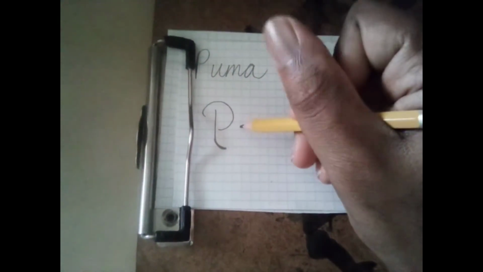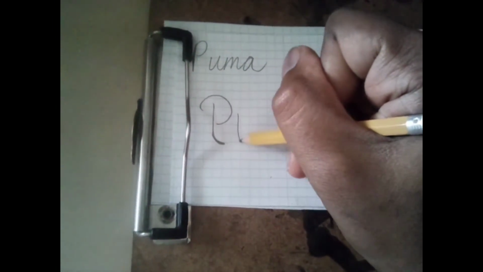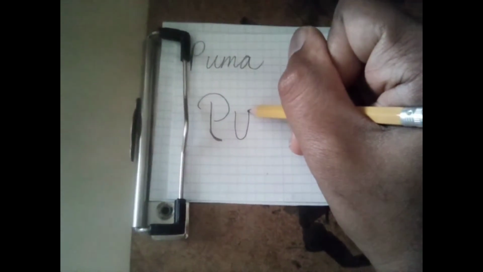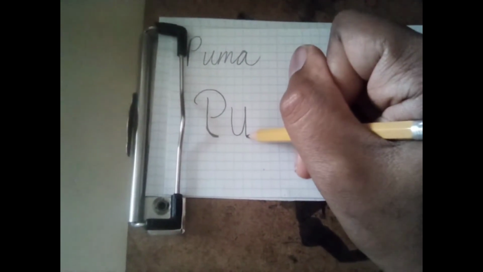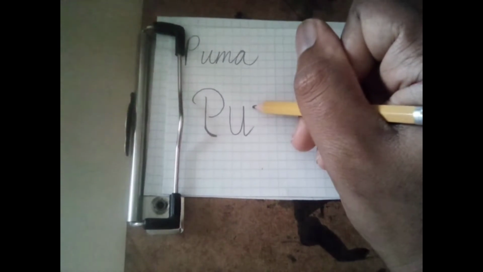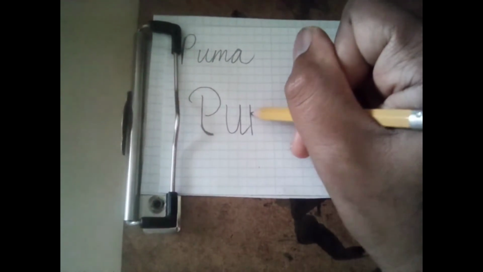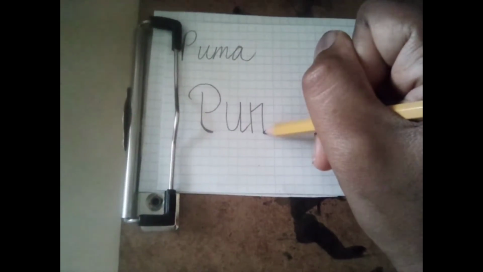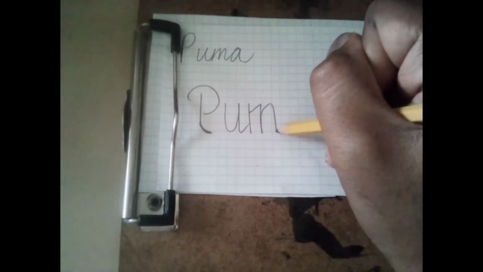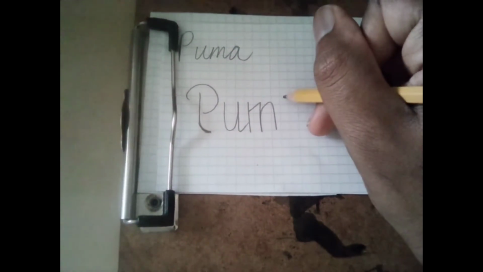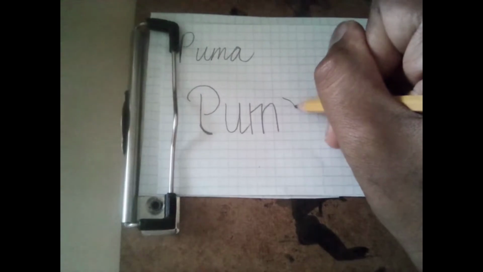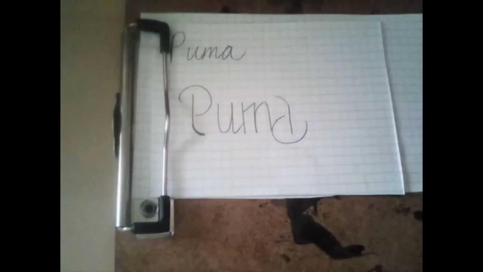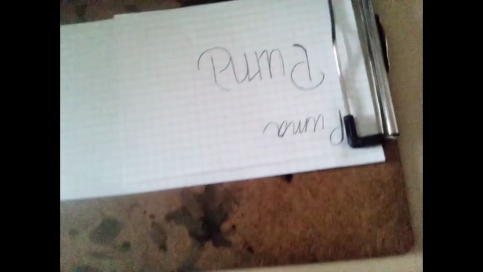The U can't match up to the M directly, but it does match up to 2/3 of the M. Then we do this, but upside down, and now we have a UM. And finally, the A to the P, Puma and Puma.